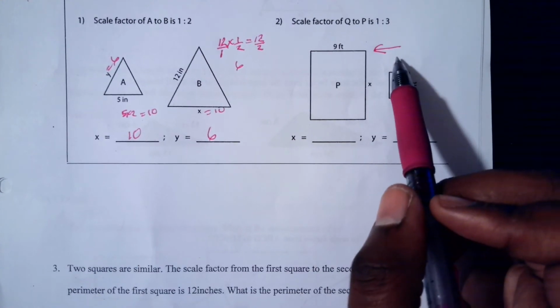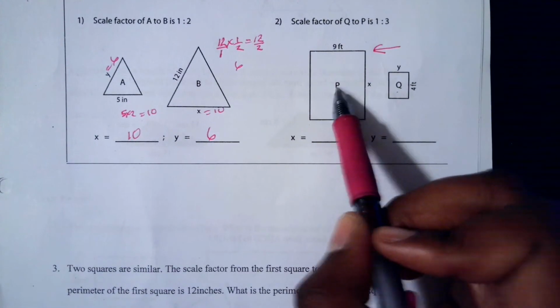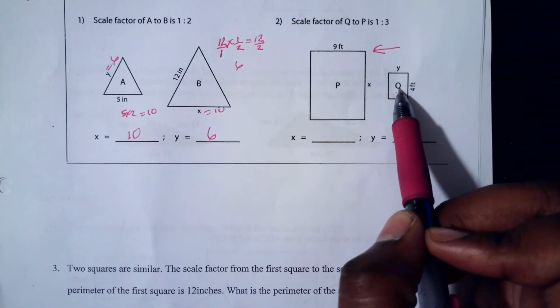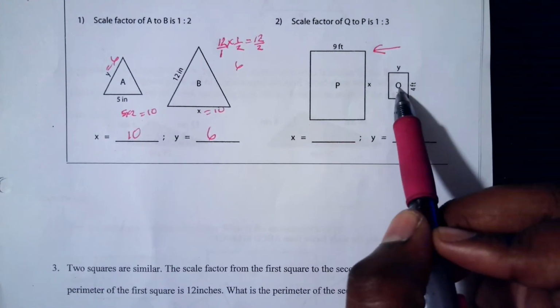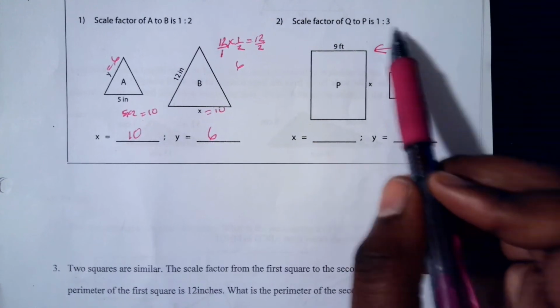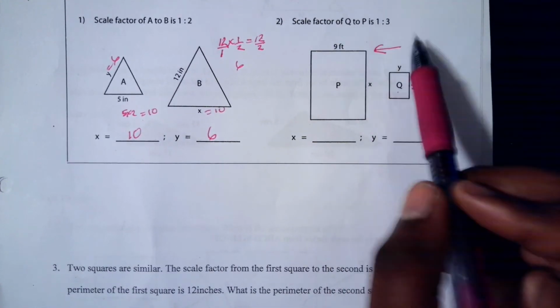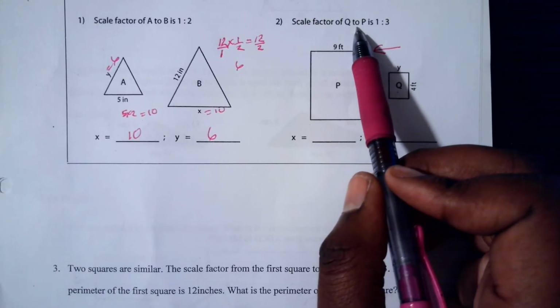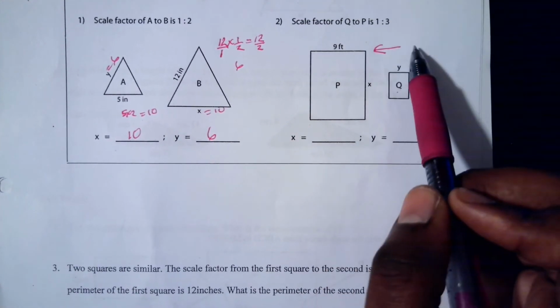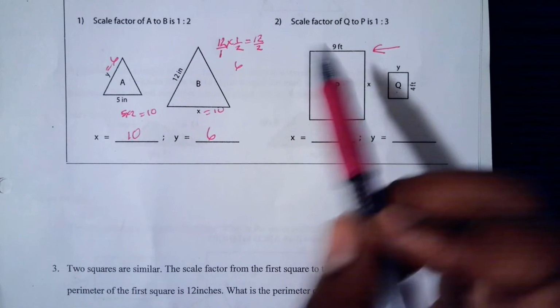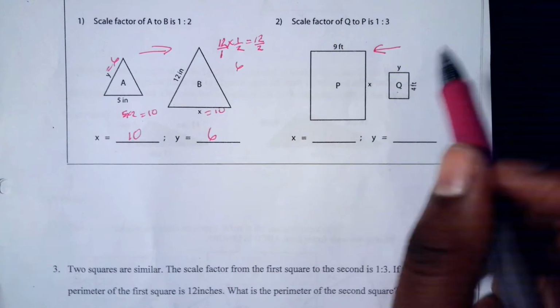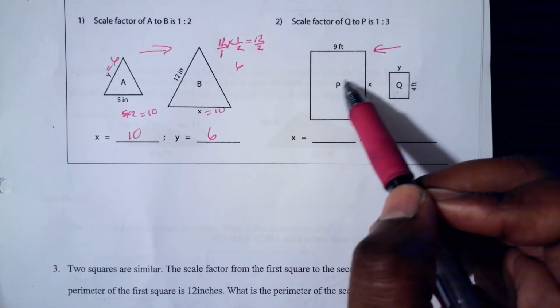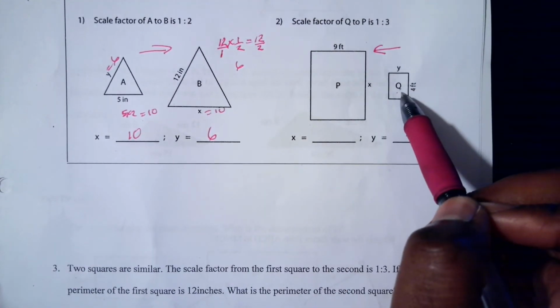This is saying that P is 3 times Q. You have to pay attention to the direction in which they say. Q to P, we are going that direction this time around. The first one we were going this direction, now we are going this direction. So P is 3 times Q.